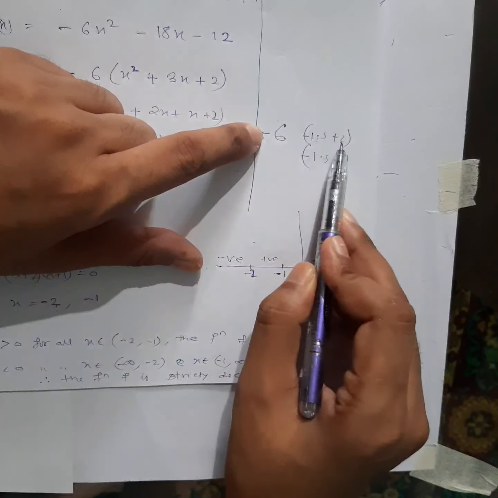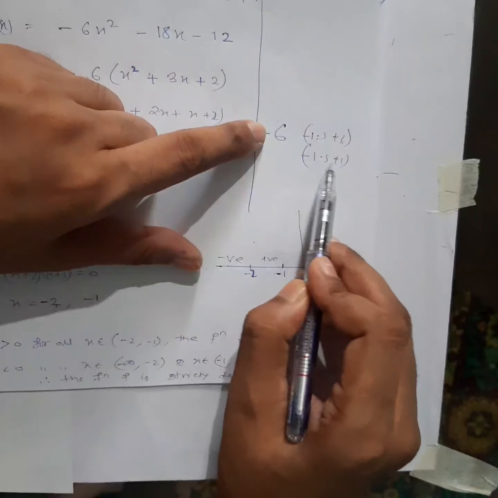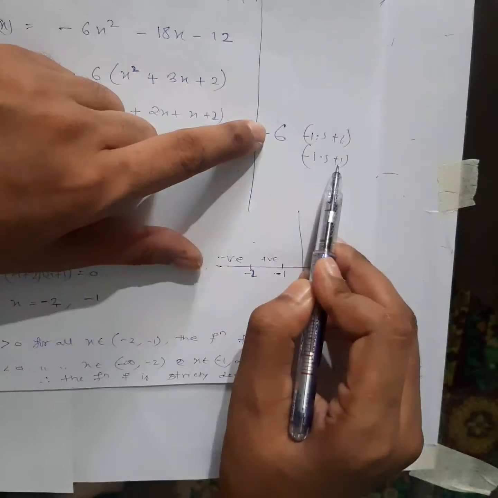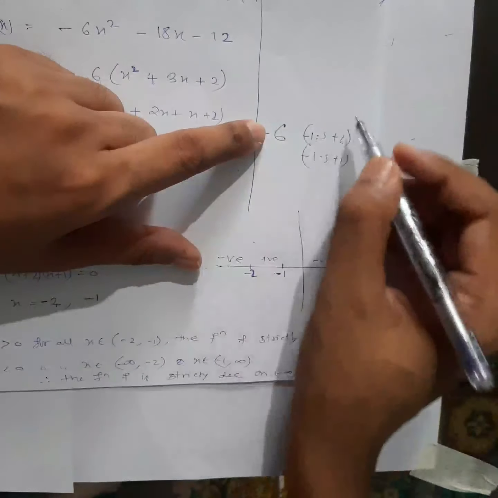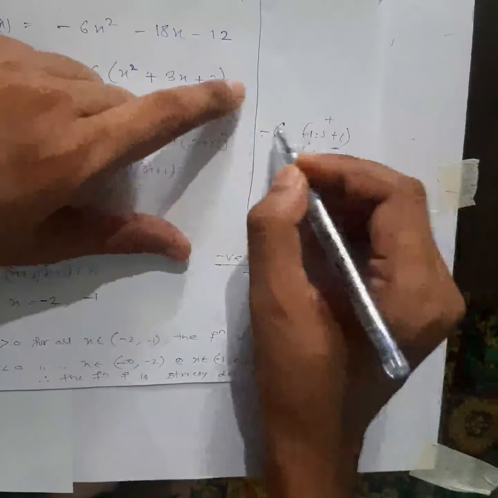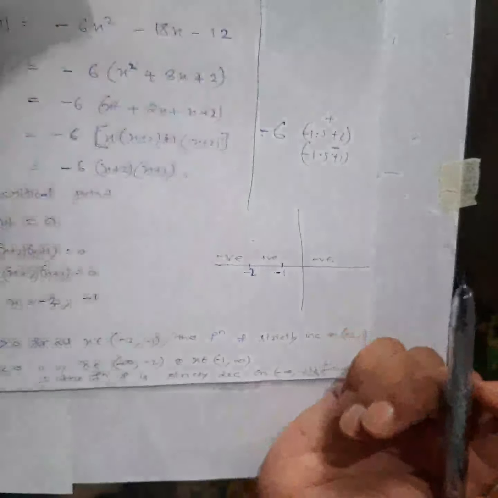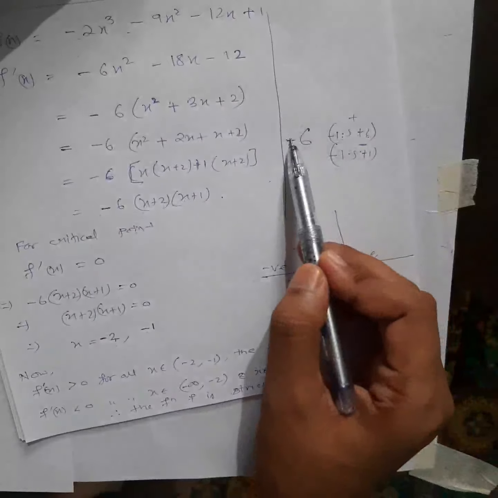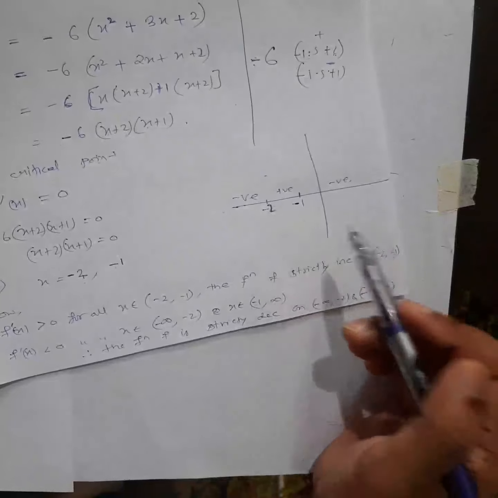From this, 2 minus 1.5 will be how much? A positive number, right? And then here you will get negative. 1.5 is bigger than 1, so you will get a negative value here. So this will be positive, this will be negative, this is negative. Negative into negative you will get positive, positive into positive is positive, right? So you will get positive values, whatever value you take between -2 and -1.